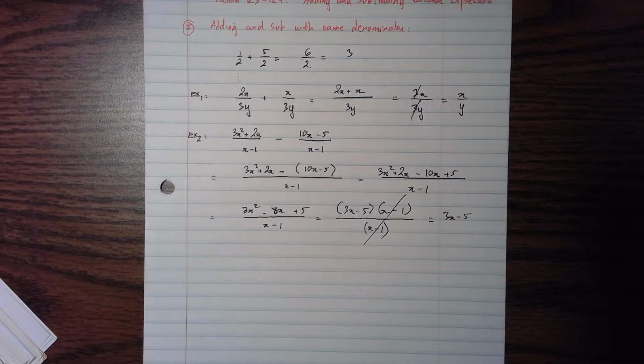So you see, when you add and subtract rational expressions with the same denominator, it's like you add and subtract fractions with the same denominator. You just do a few more steps, that sometimes you have to factor the answer to simplify more. Well, I mean, when you add and subtract fractions, you still have to simplify, right? Remember? So either way, you still have to simplify.